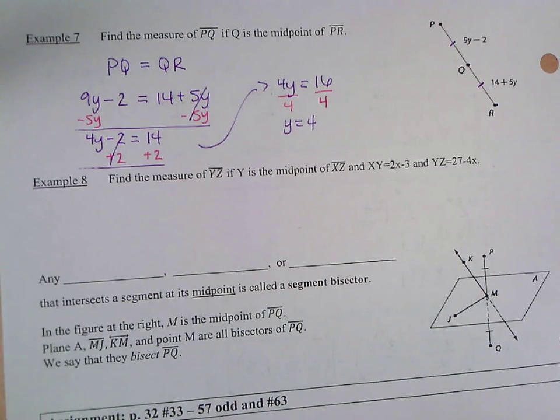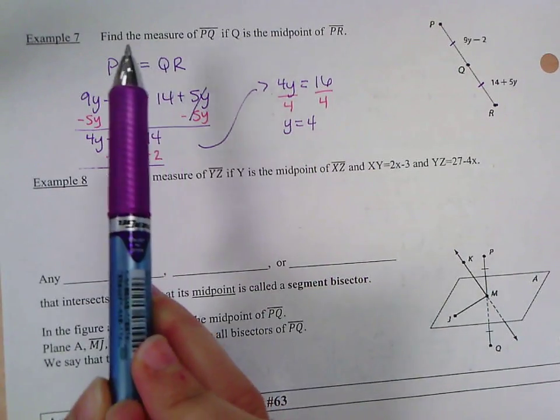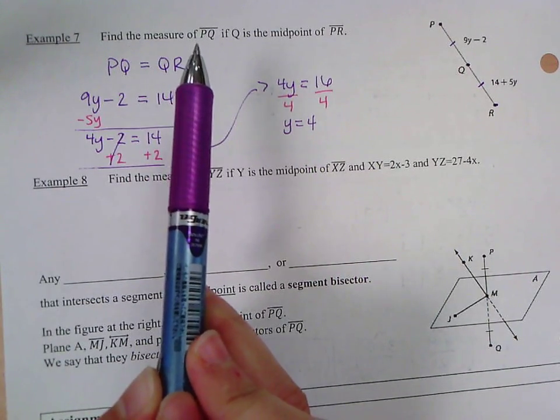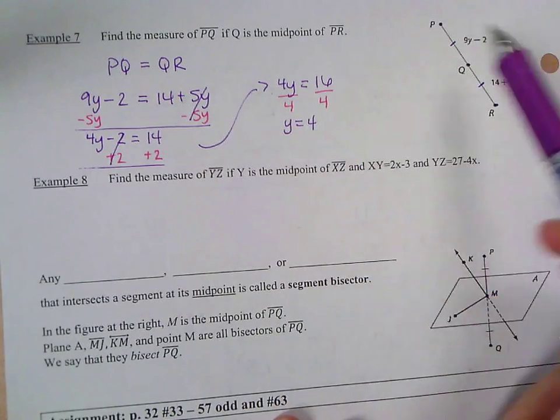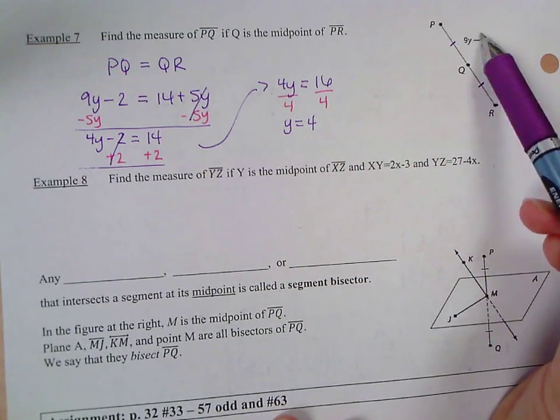So be very careful, especially in geometry. A lot of questions, you will have to find a variable, but that is not necessarily what they are looking for you to answer. You then have to figure out what they wanted you to answer in the first place. We needed y so that we could find the measure of PQ. So now I have to substitute that back into this expression.